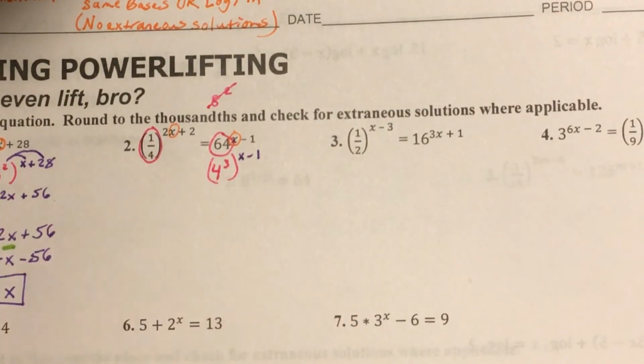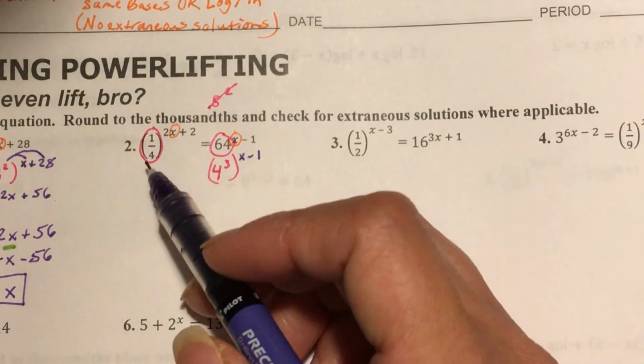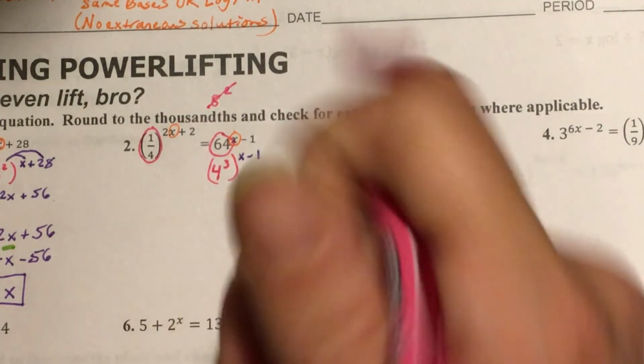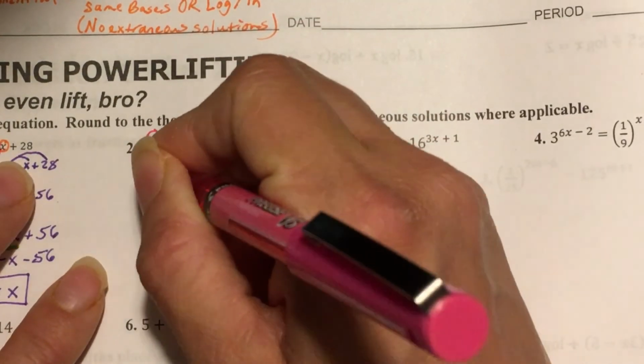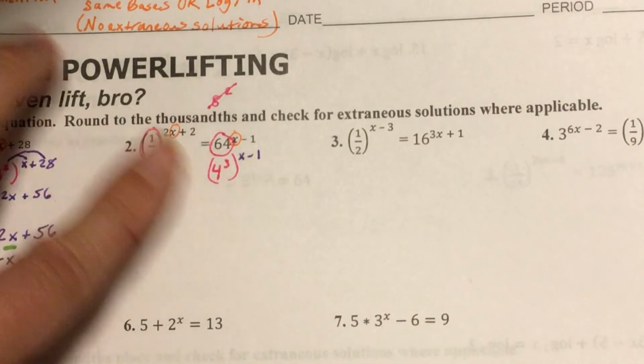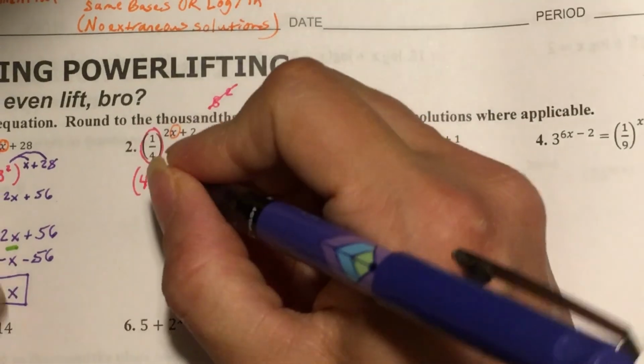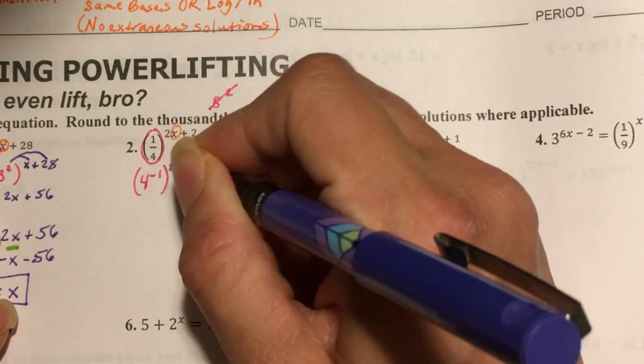Now, could we take that all the way down to base 2? We sure could, but if you don't have to mess around with those smaller bases, I certainly wouldn't. So base 4 is good enough because now, looking at 1/4, I can rewrite this as 4 to the -1st. So remember, how do we give that 4 a bad attitude and send it to the downstairs of that fraction? We use a negative exponent, and then we have 2x plus 2.